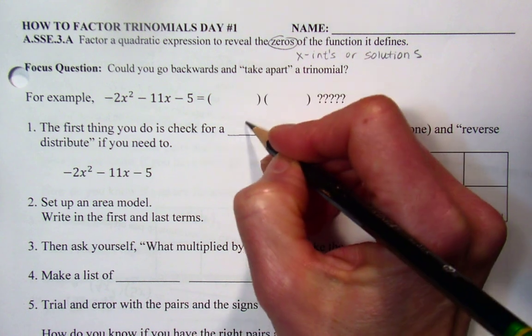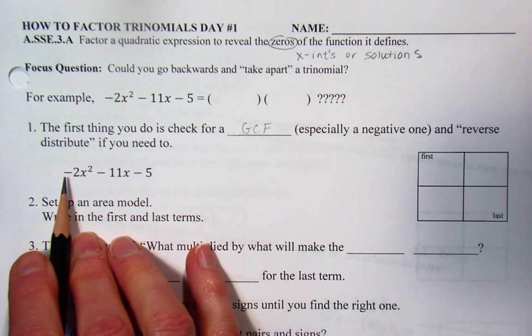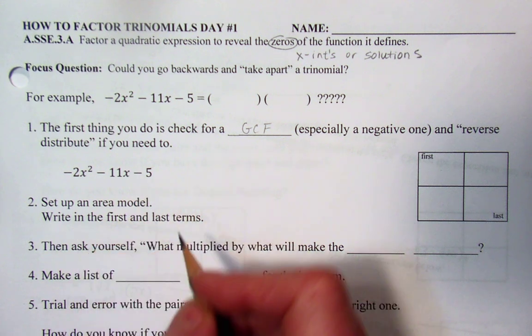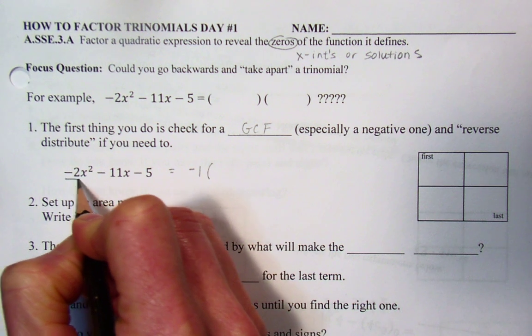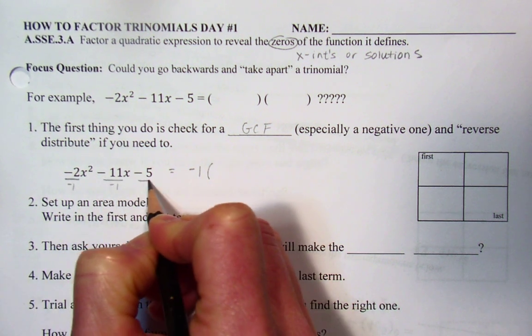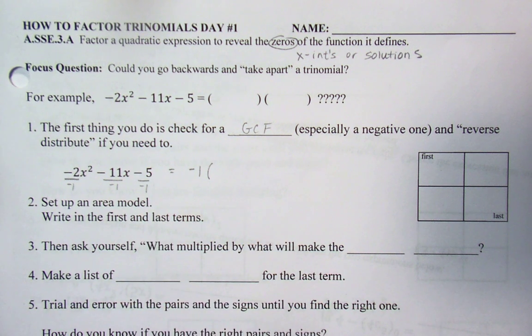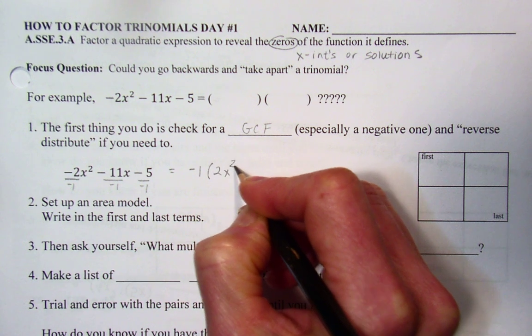So the first thing you do is you check for a GCF, especially if there's a negative GCF, and you reverse distribute if you need to. In this case, I know that my GCF is going to be negative because the coefficient in front of x squared is negative. And I ask myself, what divides evenly into -2, -11, and -5? The answer to that question is -1. And then I'm going to reverse distribute by dividing this out of each one of these terms. I'm only writing this for instructional purposes. You don't have to. A -2 divided by a -1 would be positive 2x squared.